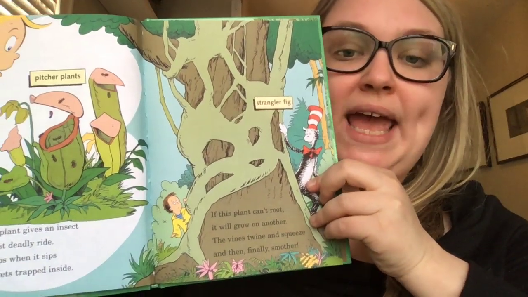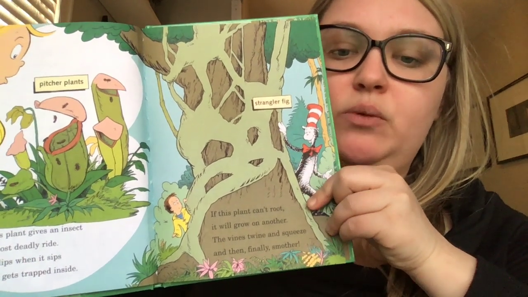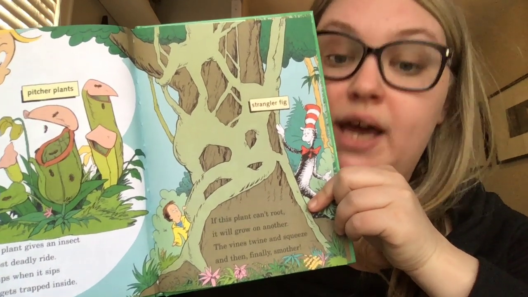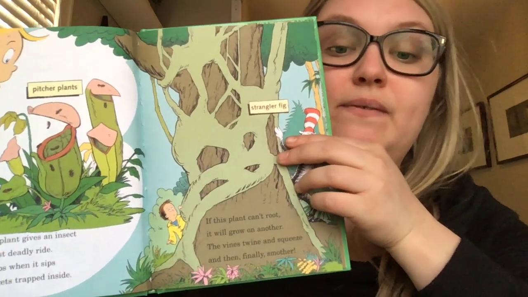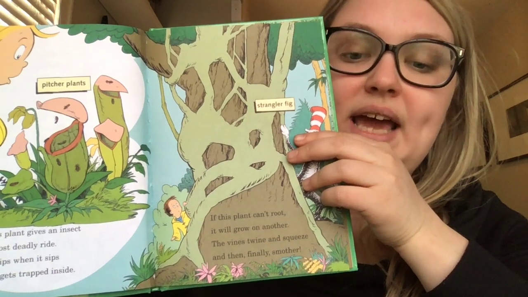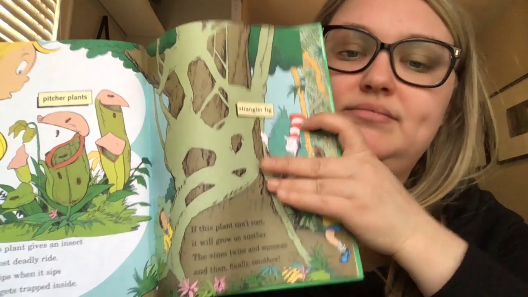This is the strangler fig. If this plant can't root, it will grow on another. So it takes a tree and it'll grow on top of it. The vines twine and squeeze and then finally smother. Takes over.